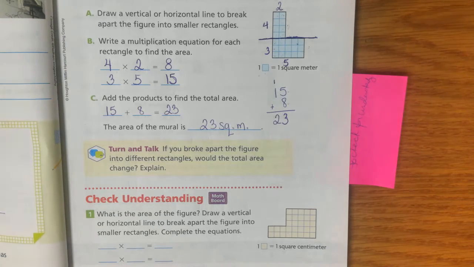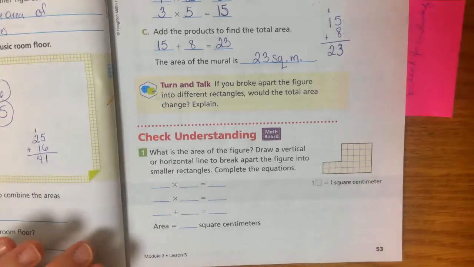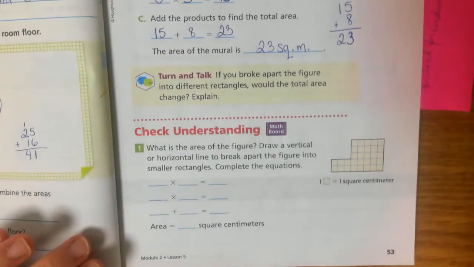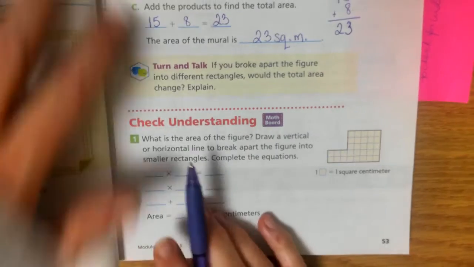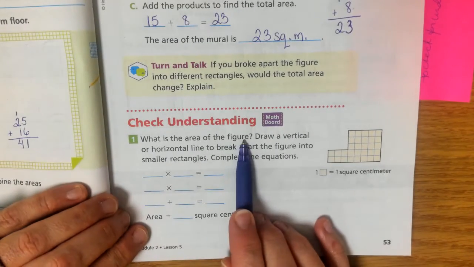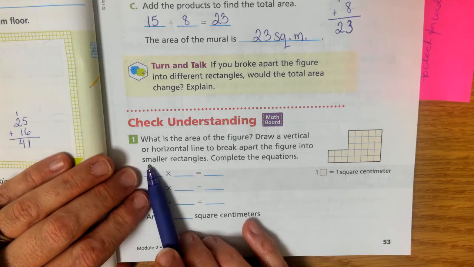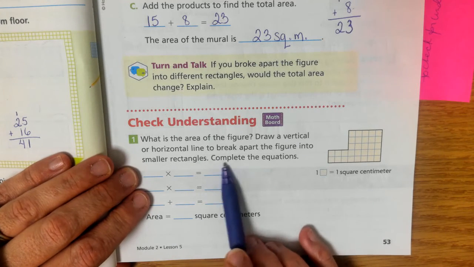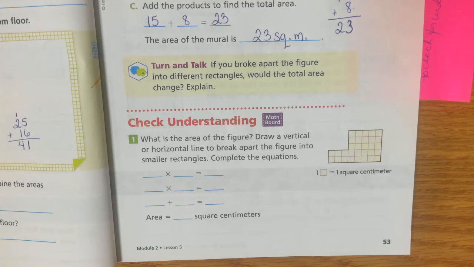Nice job. Okay, so we're going to do some check for understanding at the bottom. Get you a little closer here. Alrighty. So the question is, what is the area of the figure? Draw a vertical or horizontal line to break apart the figure into smaller rectangles and then complete the equations. So where do you think we could draw our line? There's a couple ways we could draw it, right?